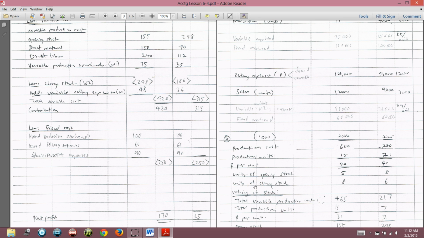So 465 is our variable production cost for 2004. In 2005, the variable production cost will be 70 plus 112 plus 35, which is 217. This is the variable production cost.